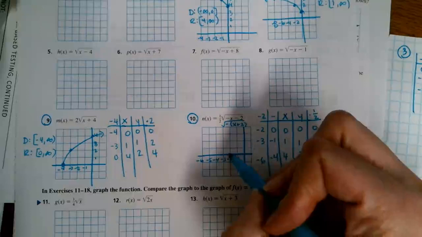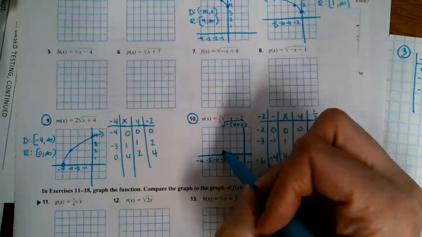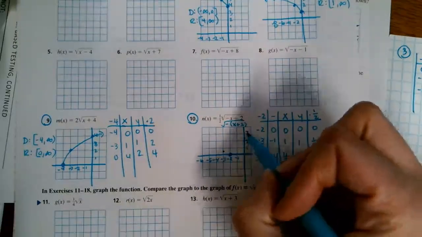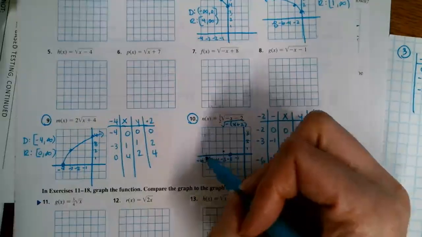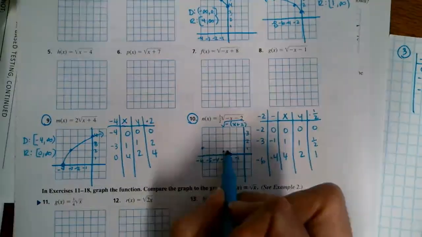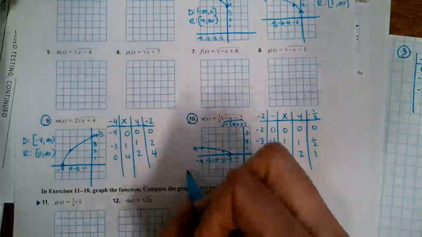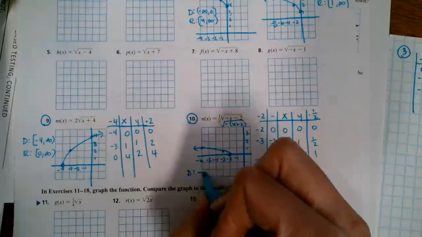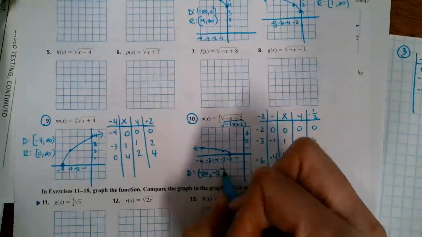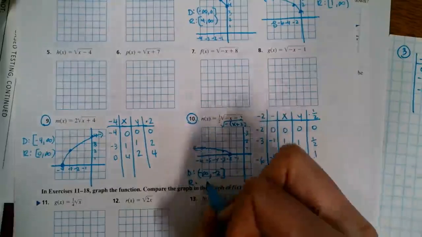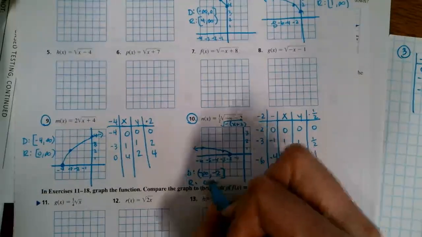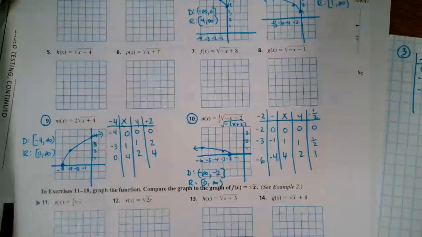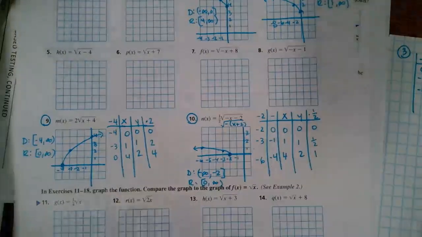And I go negative 2, 0, negative 3, 1/2, and negative 6, 1. And my graph goes this way. So my domain goes from negative infinity to negative 2. My range goes from 0 to infinity. Okay, so that's it for that section.